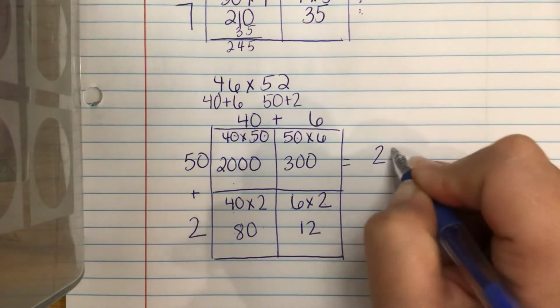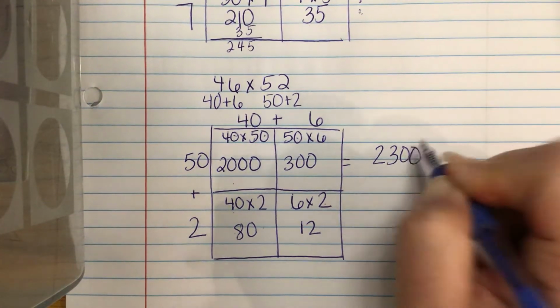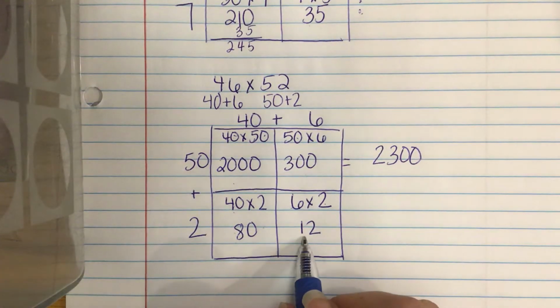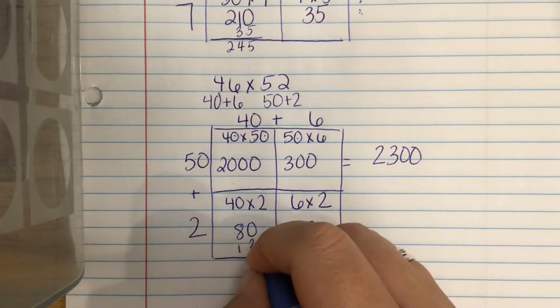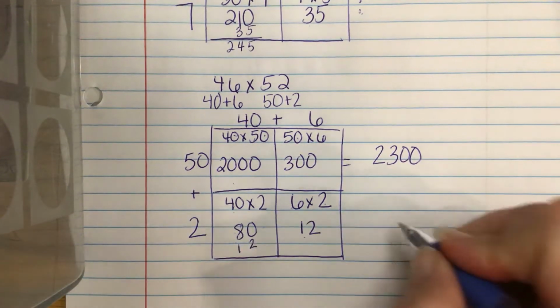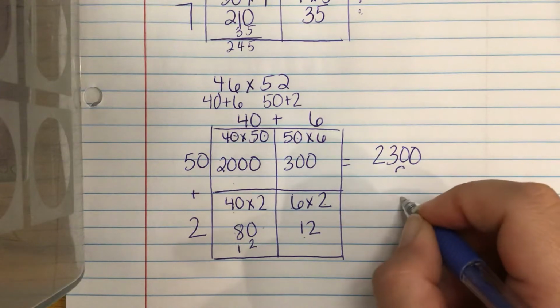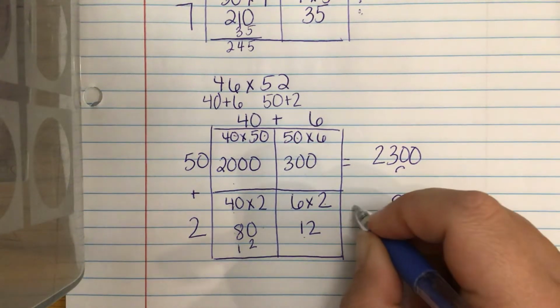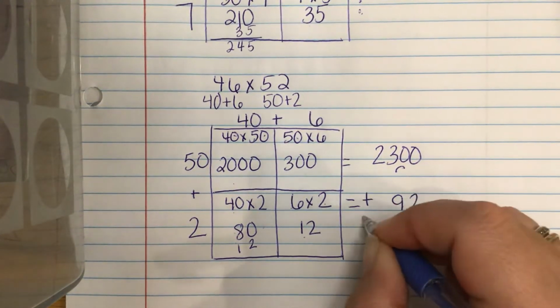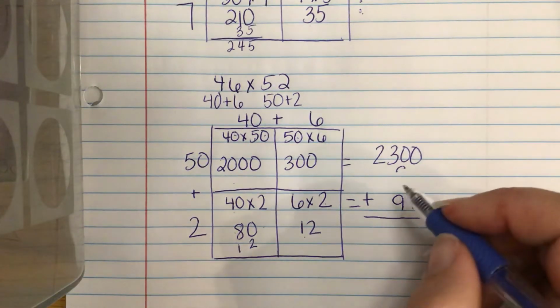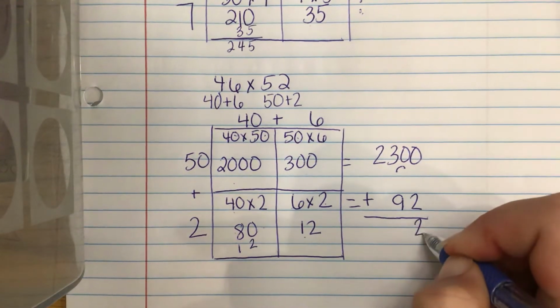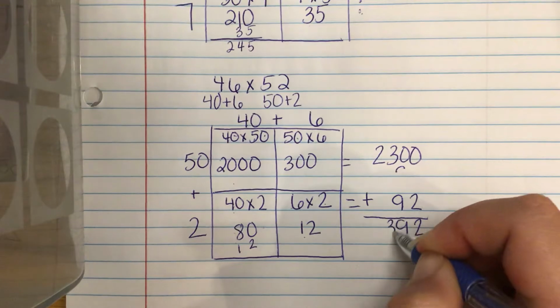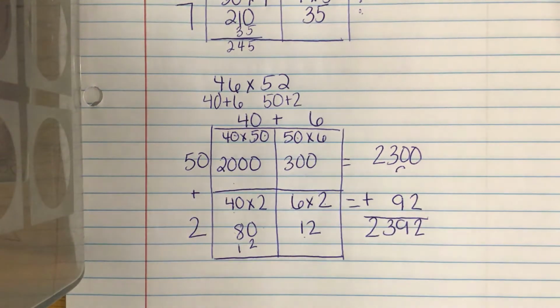That equals 2,300. 80 plus 12, I can do mental math. That equals 92. So let's add the two parts. These are called partial products. 2,392. Okay, we're going to do one more.